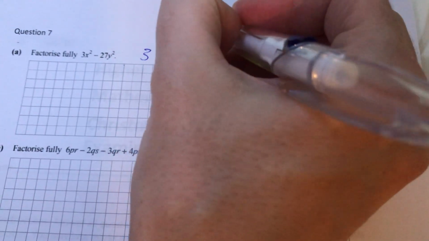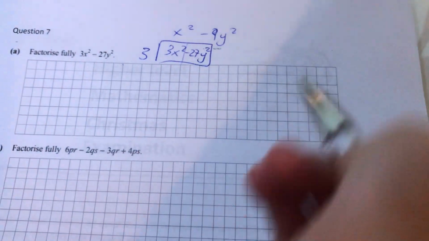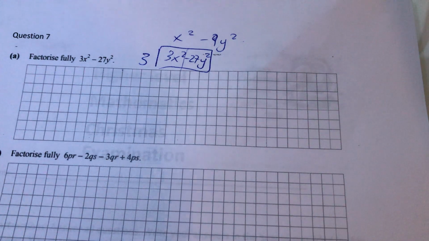In question 7, they want me to factorise this fully. Well, I'm always going to go for common factor first. So 3 is in common. So that gives me an x squared minus 9y squared. And I actually think I can go further with this. It says factorise fully, so I need to keep going.